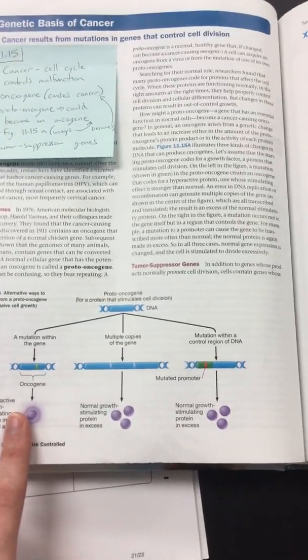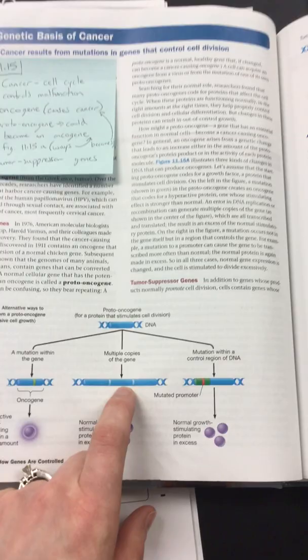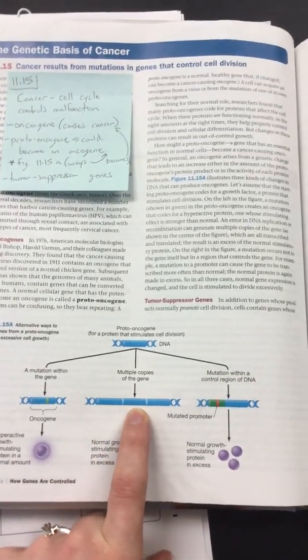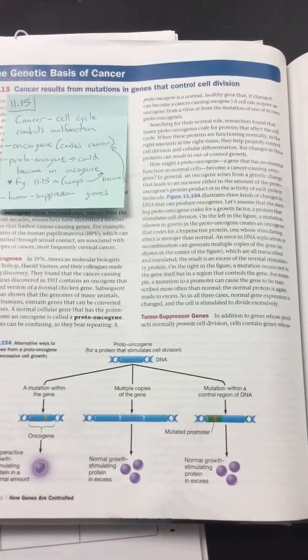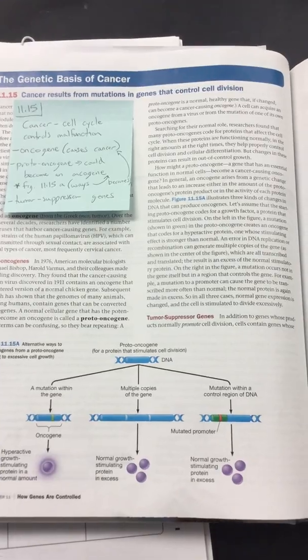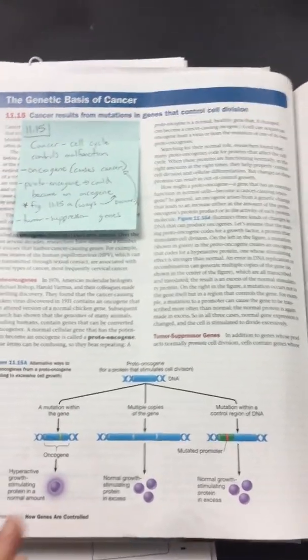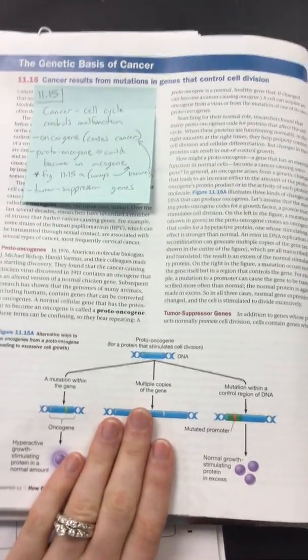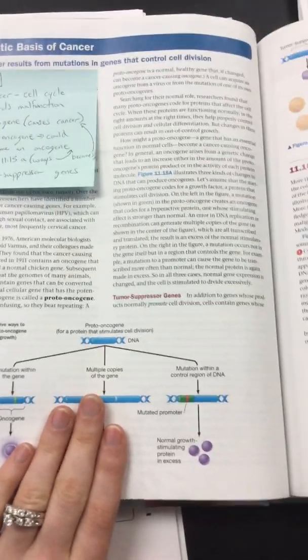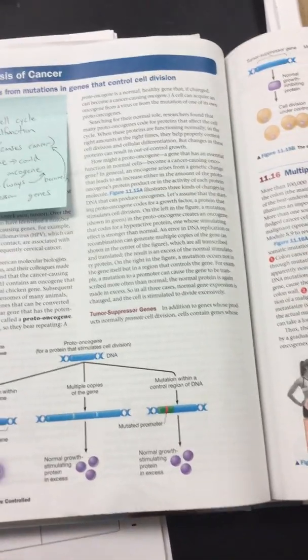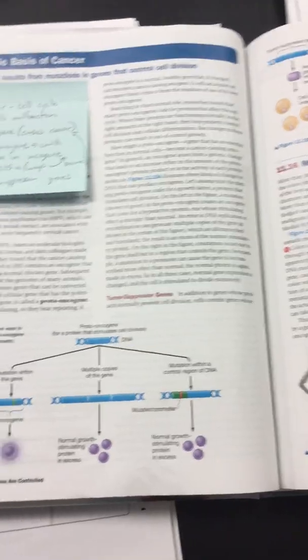Another way is if you somehow get multiple copies of the proto-oncogene. So now instead of only one on your DNA sequence, you have 2 or 3 copies. So rather than making only one copy of the protein, you make 2 or 3 copies. And if that happens, then that can cause the cell to divide more than it should.